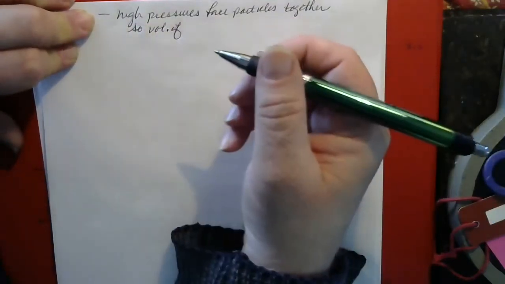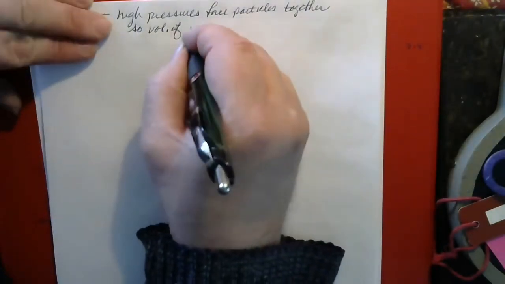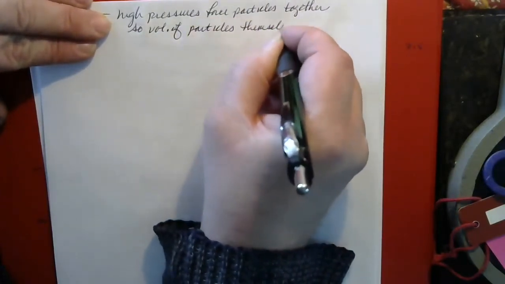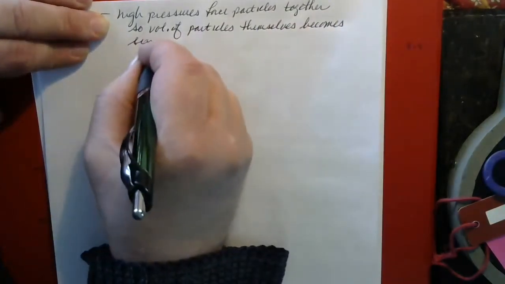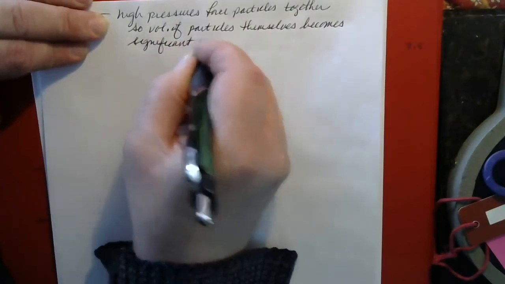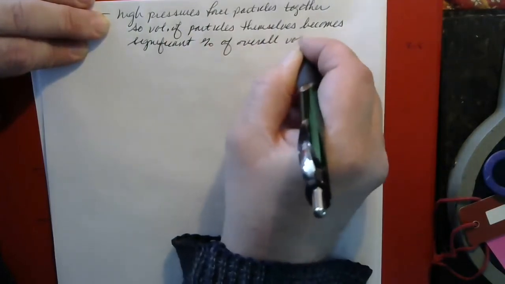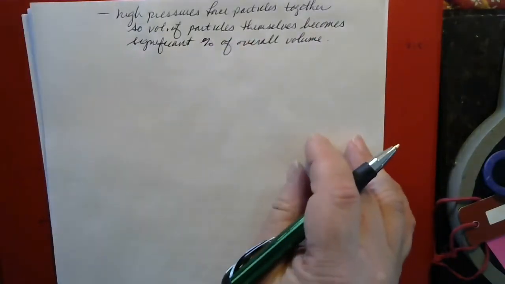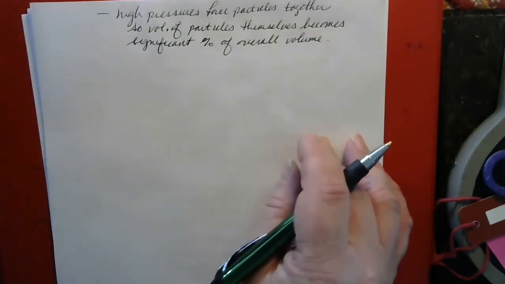And that means that the volume of the particles becomes a significant percentage of the overall volume. Normally at standard temperature and pressure, the volume of the gas particles themselves make up a tiny percentage of the overall volume of the gas.